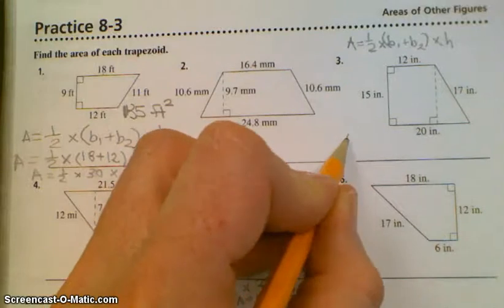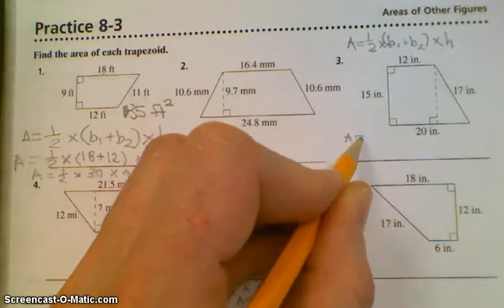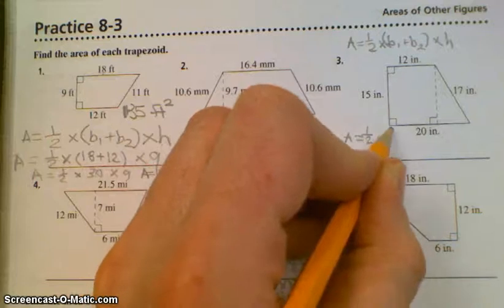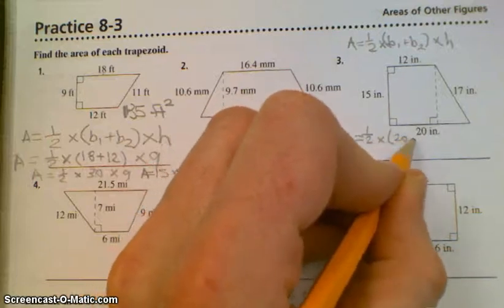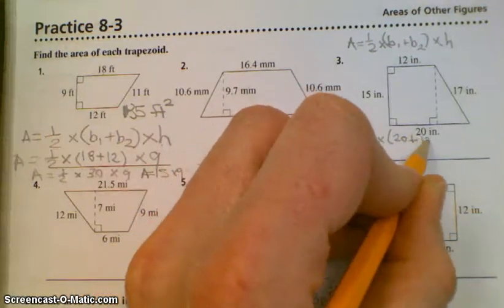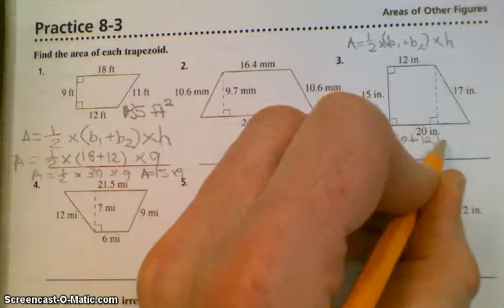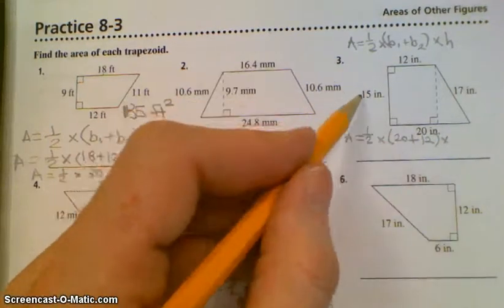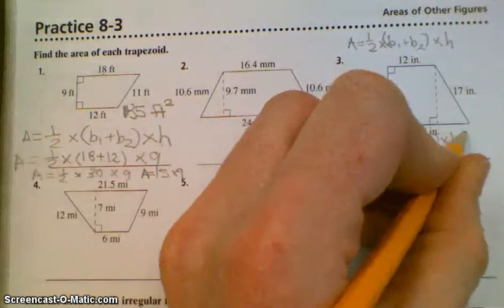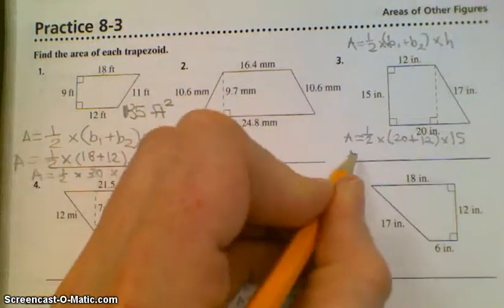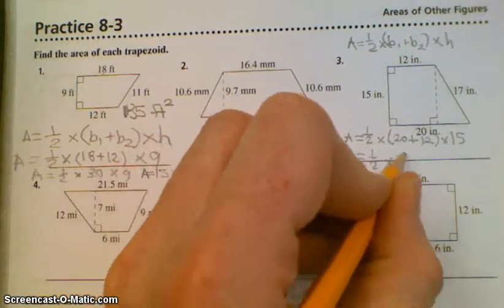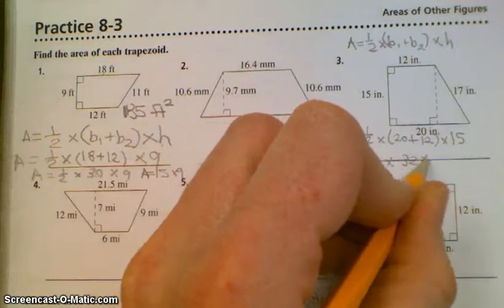The area is equal to 1/2 times 20 plus 12 times what the height is going to be. The height is going to be over here. It's going to be 15. So the area is going to be equal to 1/2 times 32 times 15.